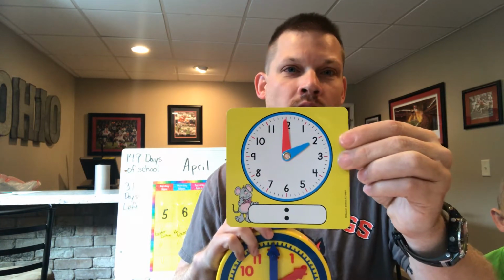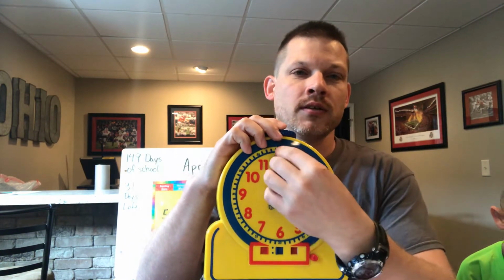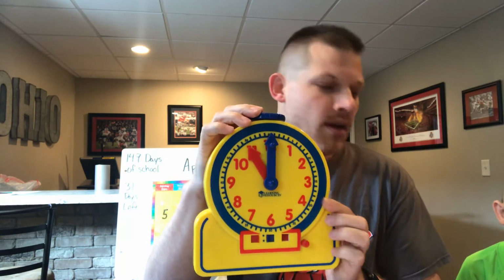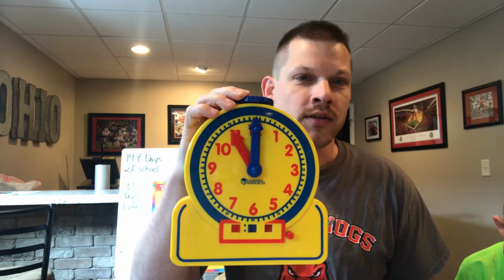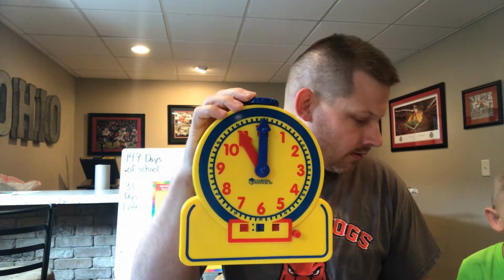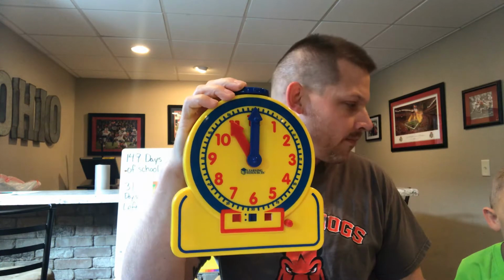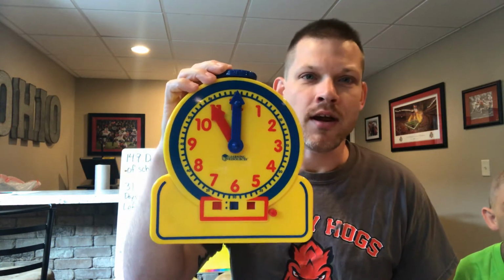We can remember that on Jackson's, the colors were switched on his little one, but his says 2 o'clock. If we move it, go around a few times and put it here, the big hand is on the 12 and the little hand is on the 11. So now what time is it? 11 o'clock. Very easy, isn't it?